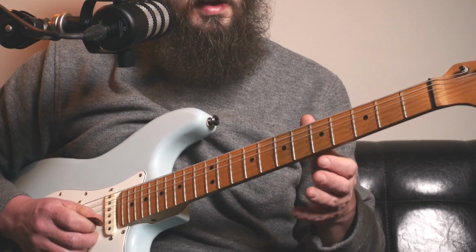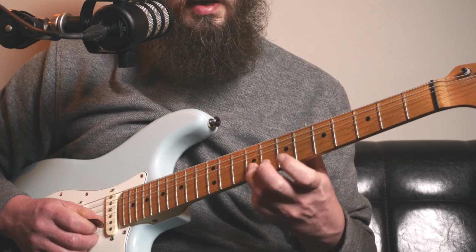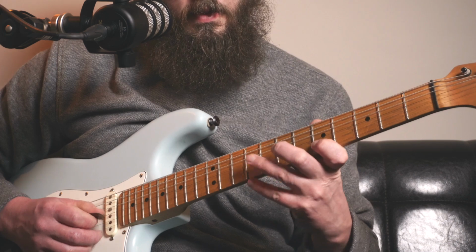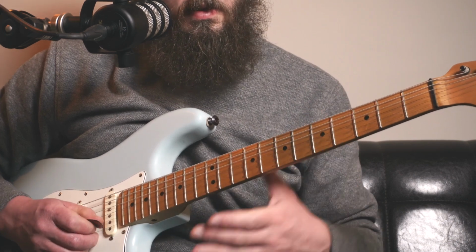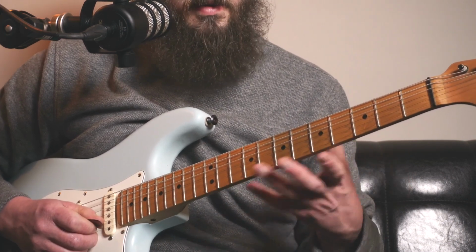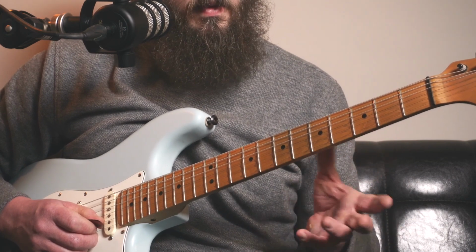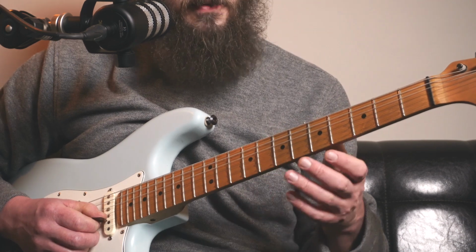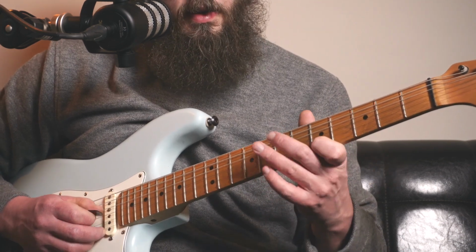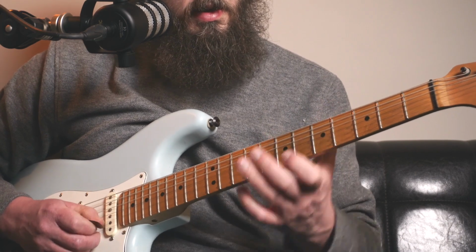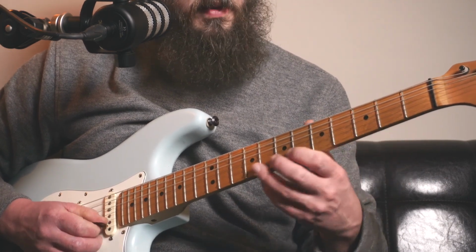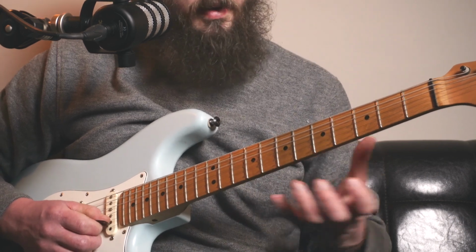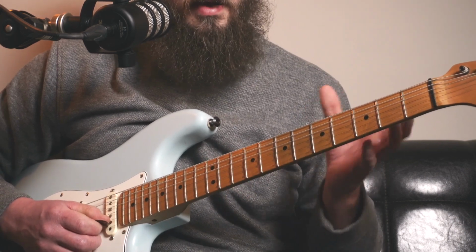So I'm going to go B, E, G. So now I've played the same exact rhythmic pattern, or very close to it, on the next string down, and this is forcing me to find that same chord I was playing on the first string, only on the second string this time and in an inversion position.